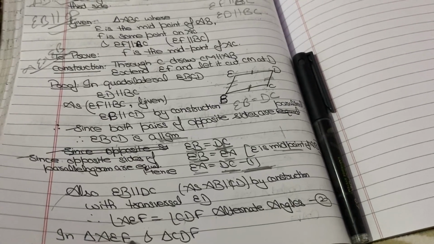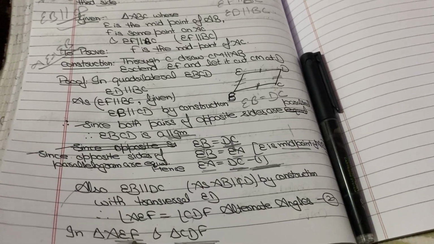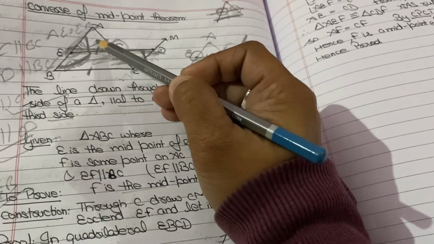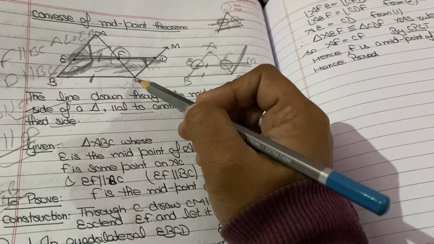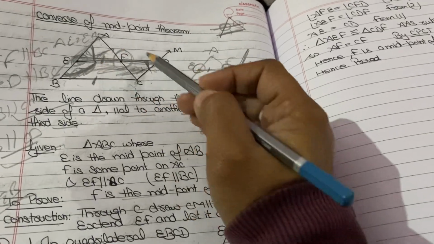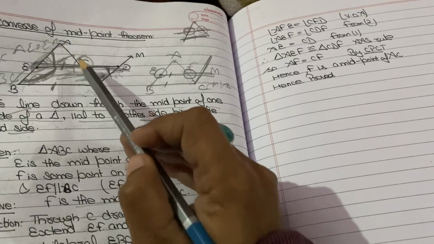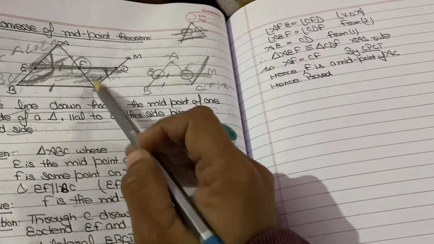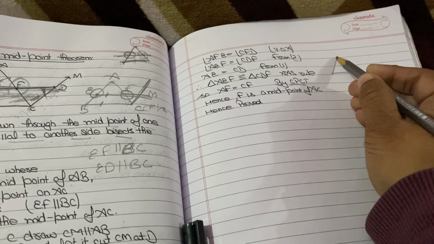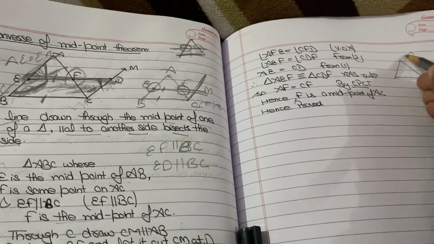Now we move to triangle AEF and triangle CDF. In triangle AEF and triangle CDF, this triangle and this triangle. Let's move on.